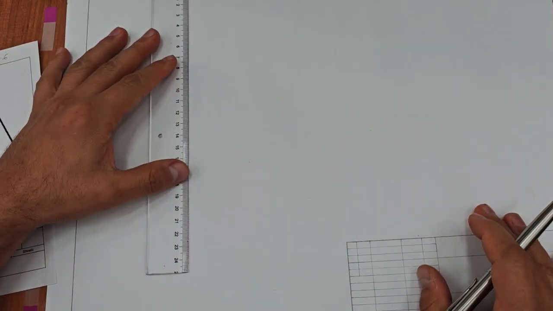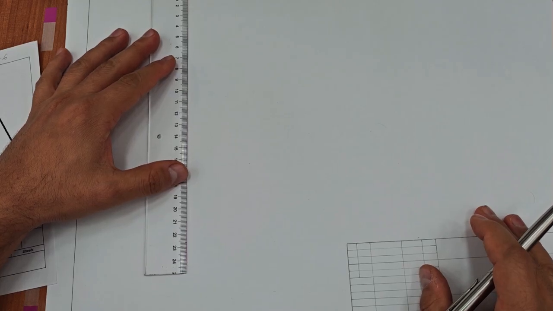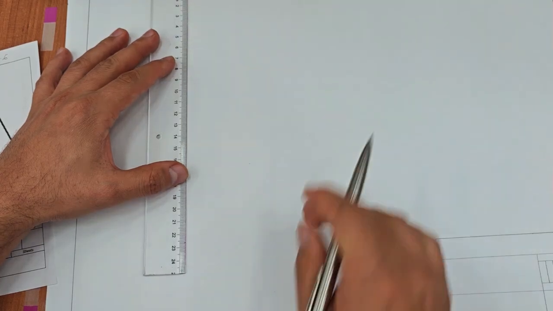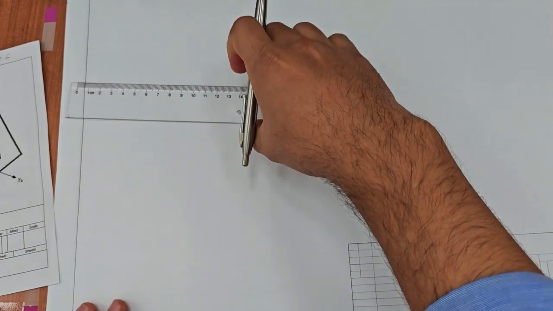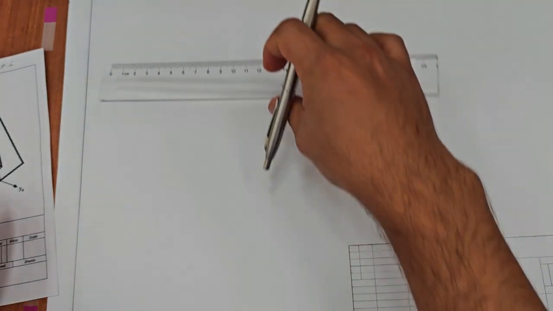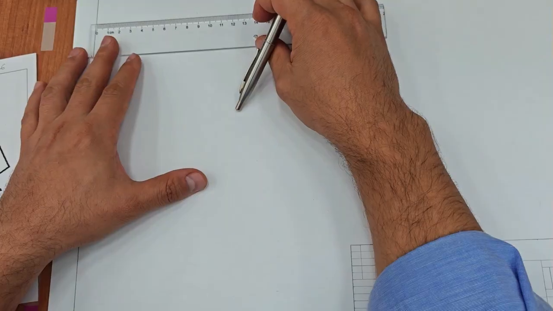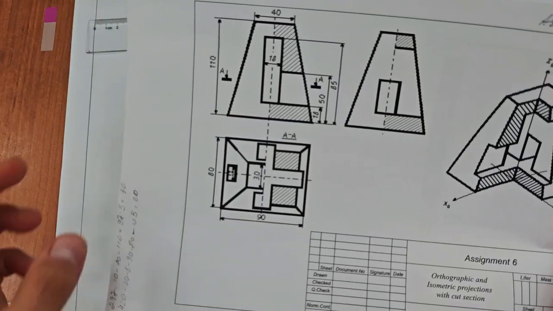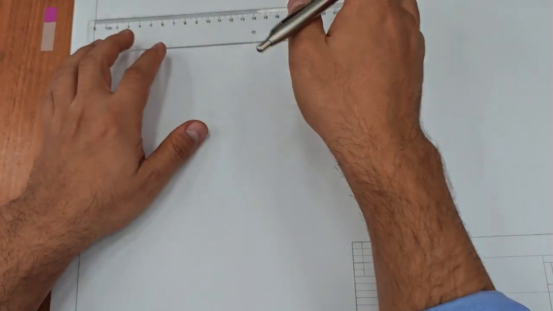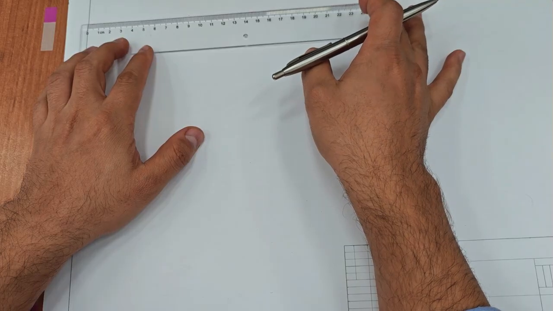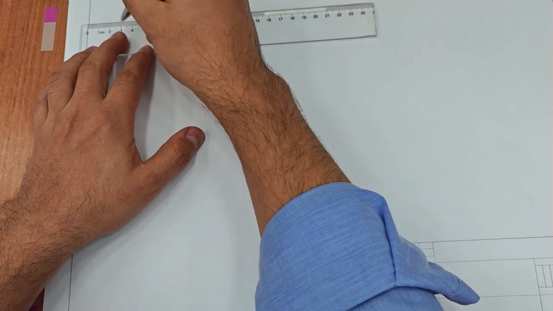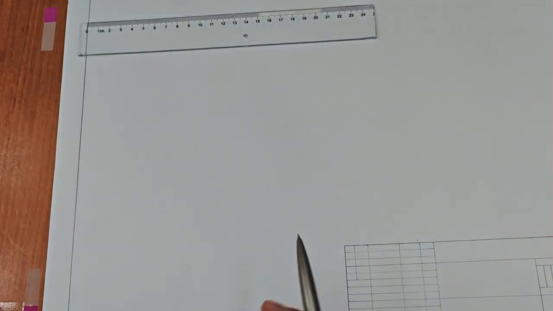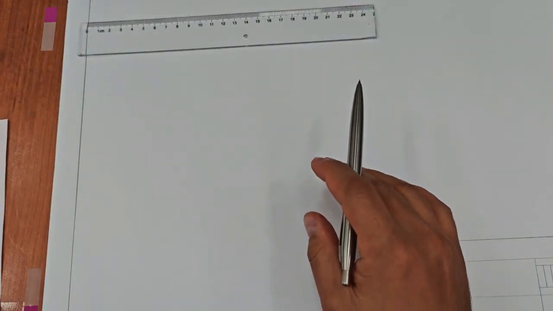So from here we can have a 30 millimeter. Then from here also we can have 30 millimeter. Then we can start to draw this 90 millimeter. So half of the 90, 45. So if you start from here, 30, and then 45. 1, 2, 3, 45. So this is the location of this center line.